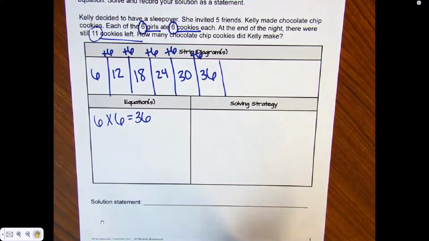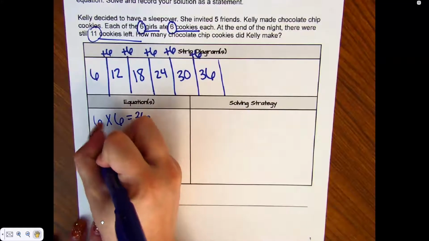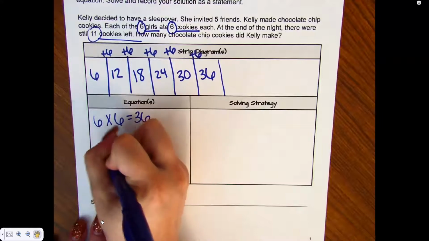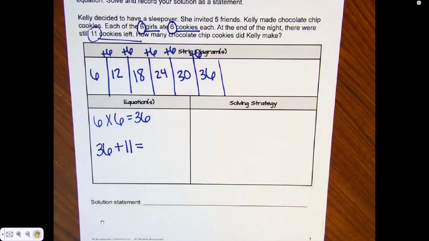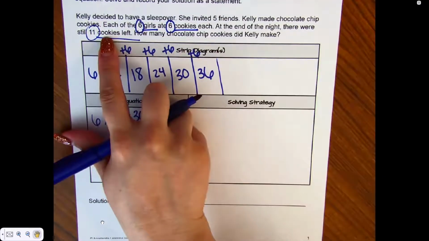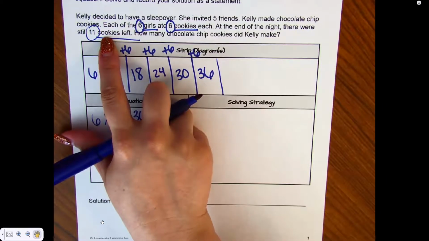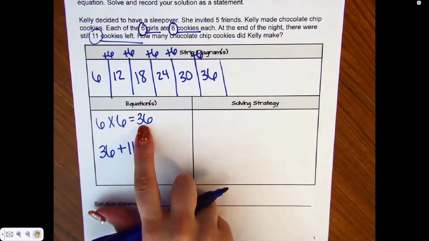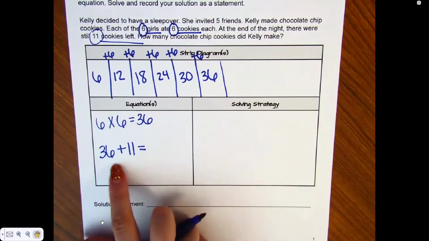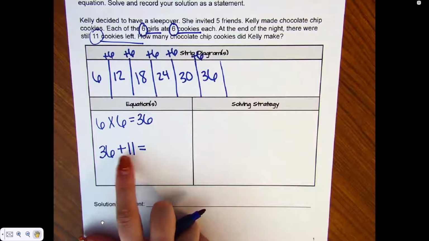Add 11 to 36. So now I'm going to take 36, awesome, and add 11 to know how many she made total, because there were 11 cookies left. The girls didn't eat all of the cookies. So this 36 is not my final number, because that's not how many cookies she made total. So now 36 plus 11.